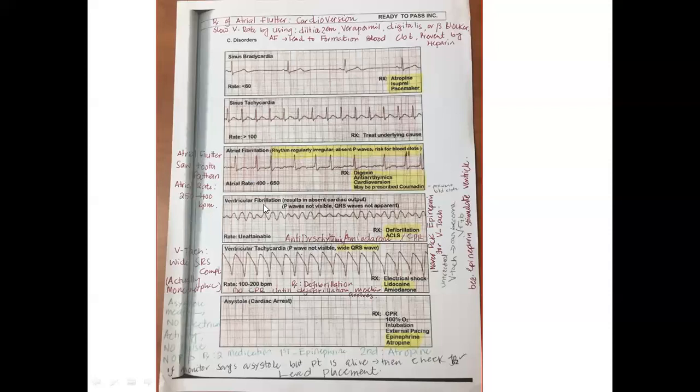This one, ventricular fibrillation. In case of ventricular fibrillation, you see here, what can we see? Ventricular fibrillation, we can also see the result of the absence. I'm talking about this picture, this one. It is not a sawtooth pattern, and this is chaotic firing.